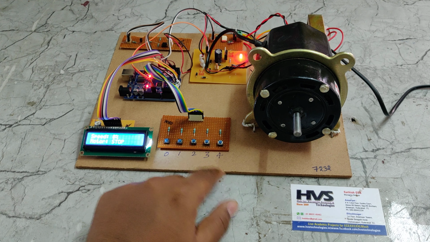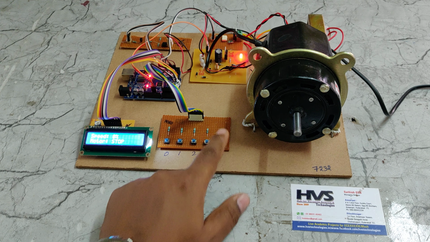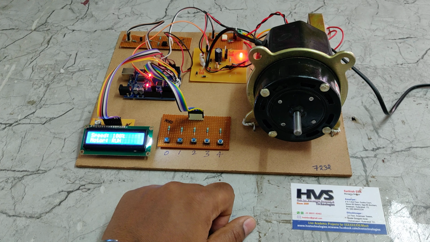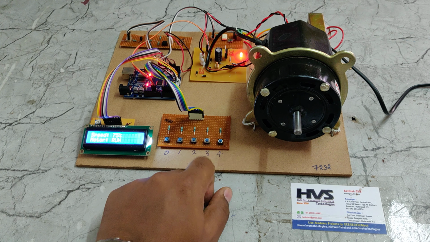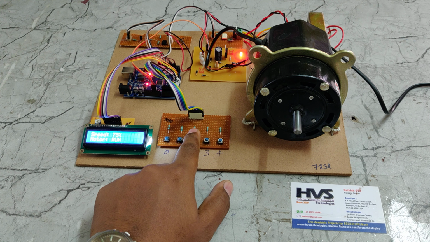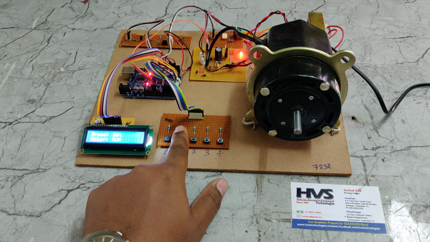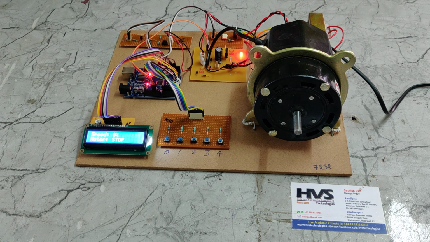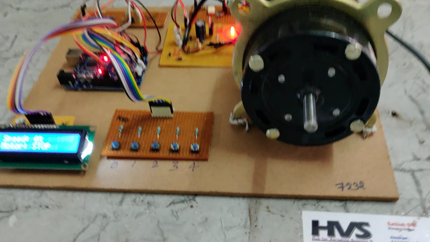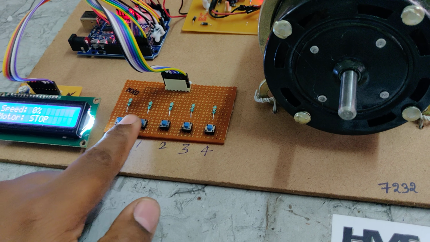Again we can directly switch off and it stops. Full speed again, and we can decrease the speed gradually: 75%, 50%, off. In this manner we can control the speed of a single phase AC induction motor.